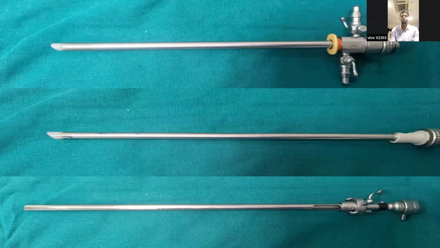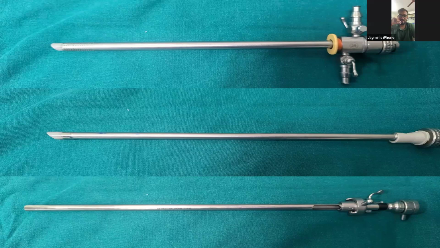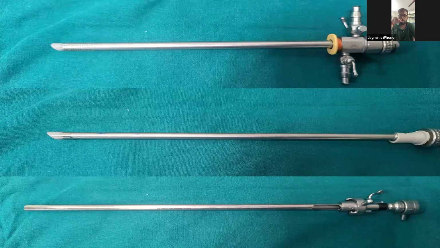Have you seen a Reuter's cannula? No, sir. It is like an IV cannula, a metallic tube with multiple holes on the tube, so that the tube doesn't get blocked. Yes, sir.